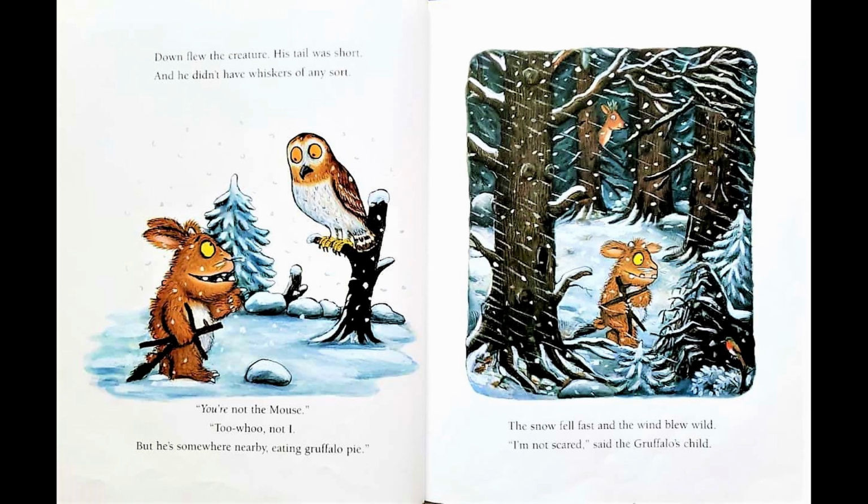You are not the mouse. Too-hoo, not I. But he is somewhere nearby eating Gruffalo pie. The snow fell fast and the wind blew wild. I am not scared, said the Gruffalo's child.